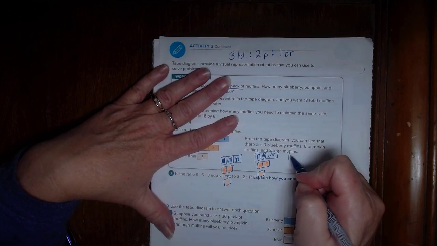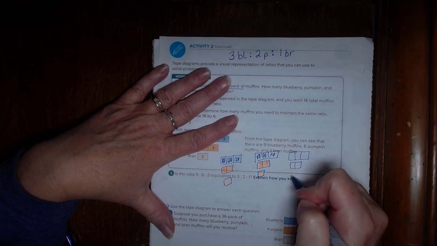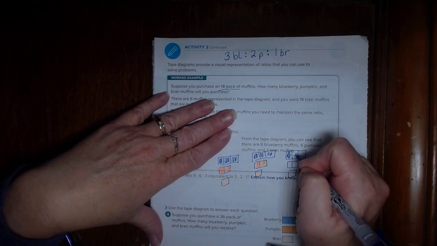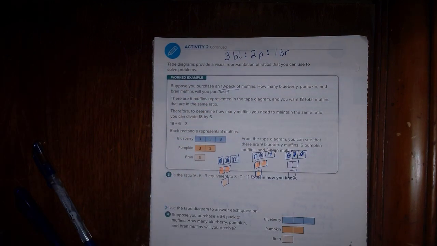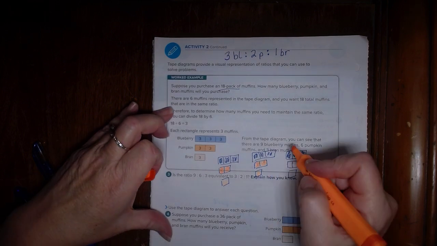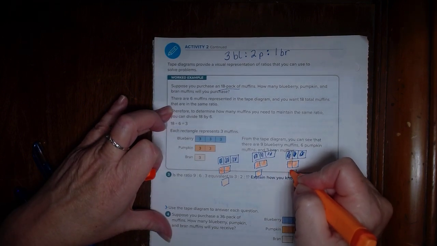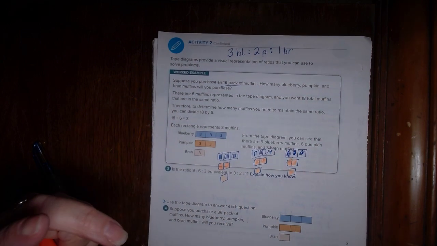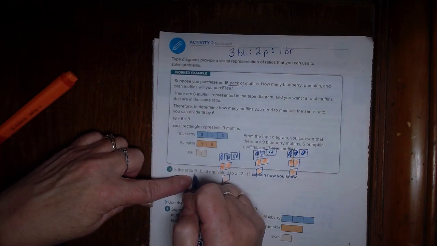So let's just draw it out again. I want to draw it out so it doesn't have the number 3 in it. So if I just drew it all the way out, let's do that. Okay. So does a 9, now remember, the order matters.